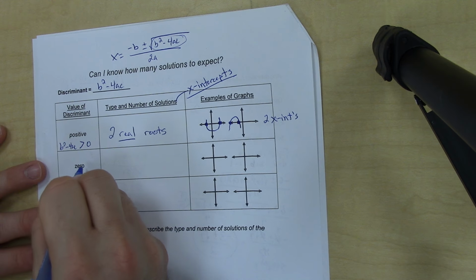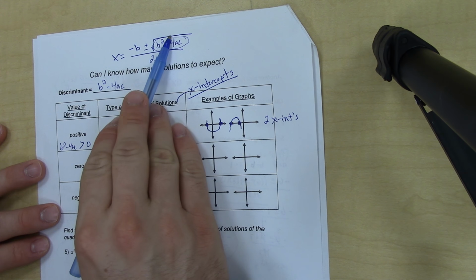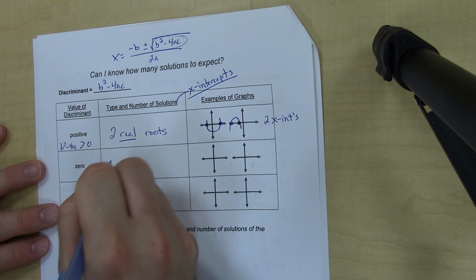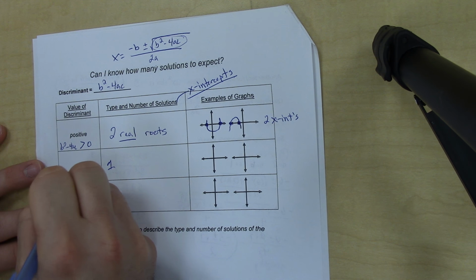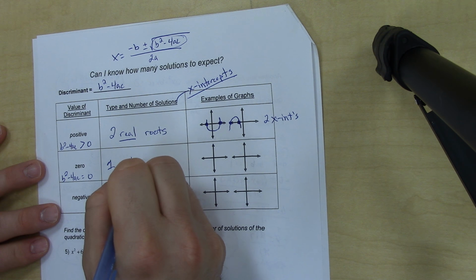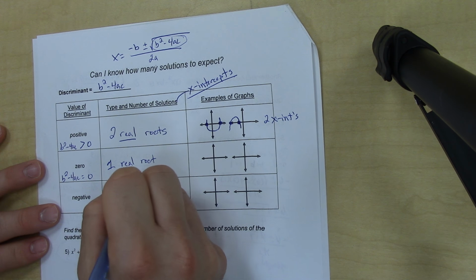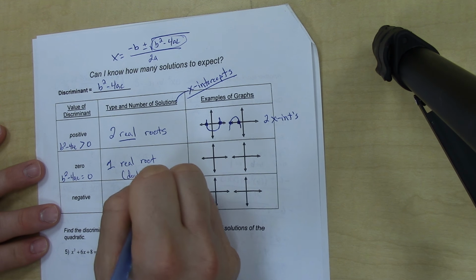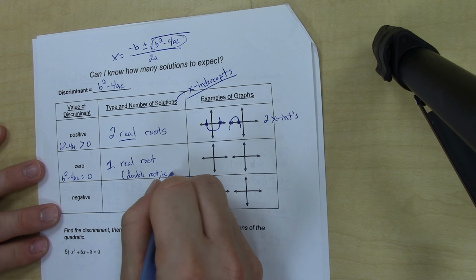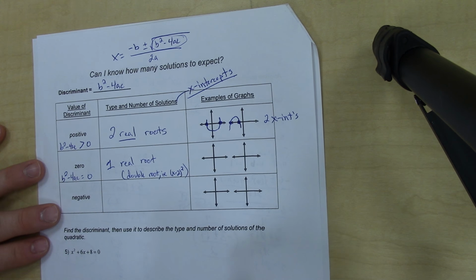Okay? If it is 0, well, that means this whole thing would go away, and I would just have a fraction, which means I only have 1. So in other words, b squared minus 4ac equals 0. I have 1 real root, and this is a double root. How does that look in a problem? It looks like, well, I'll put i.e. x minus 2 squared. It's like a double root, it shows up twice.